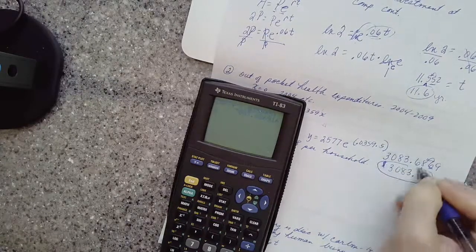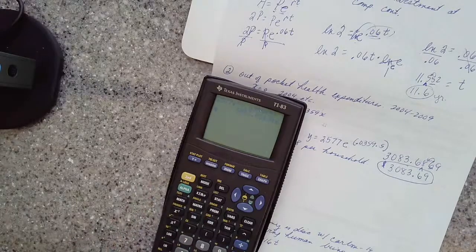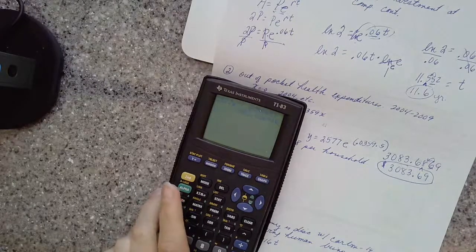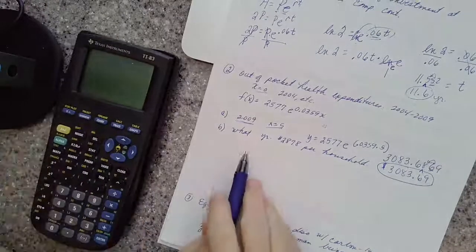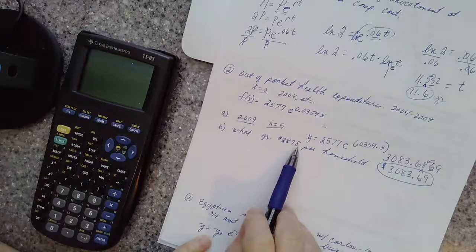All right, next part, B part. It asks the other way. It says, what year was it 2878? I bet it was before 2009 because it went up to over 3,000 in 2009. So I could kind of estimate maybe it's going to be the year 2007 and maybe plug in those numbers and see, if you want to kind of work backwards.